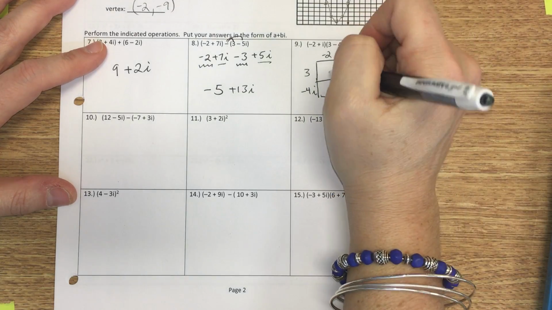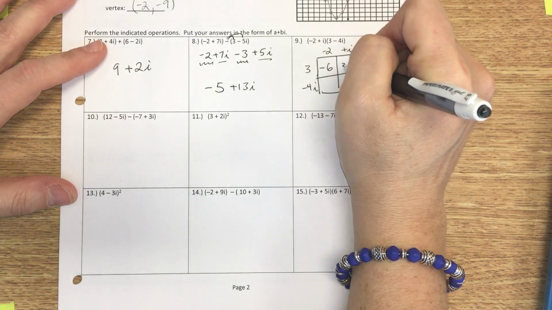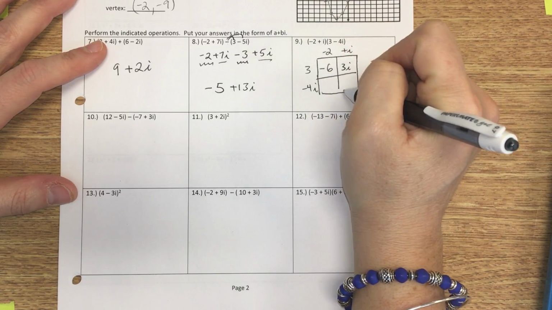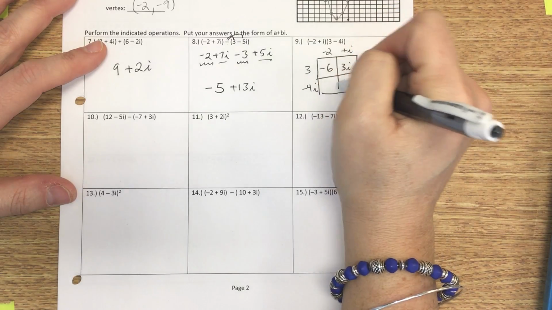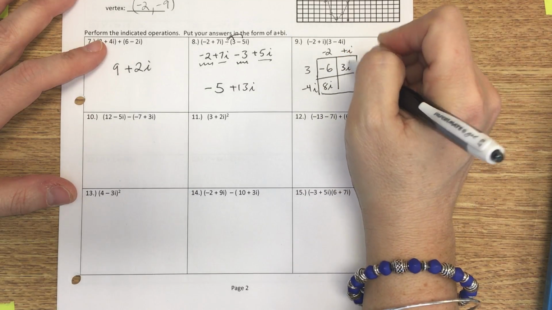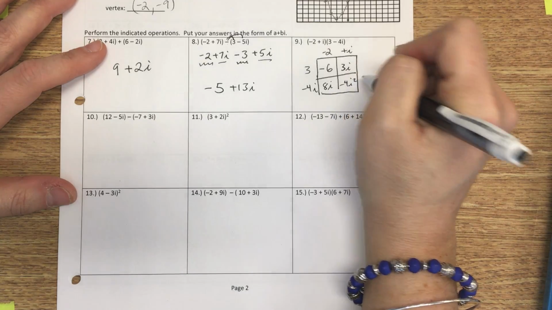3 times negative 2 is negative 6. 3 times i is 3i. Negative 4i times negative 2 is positive 8i. And then negative 4i times i is negative 4i squared.